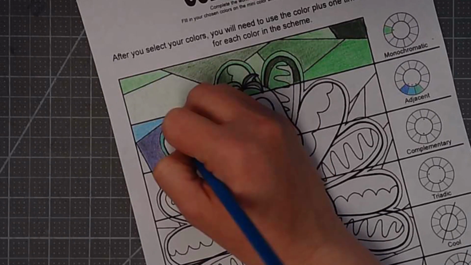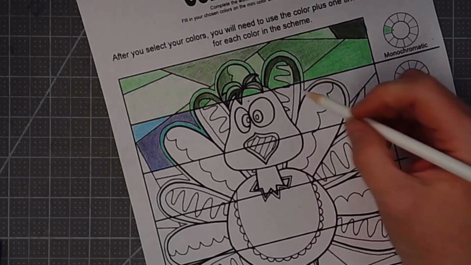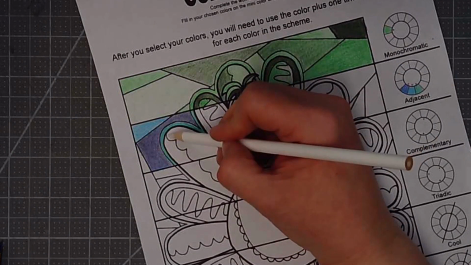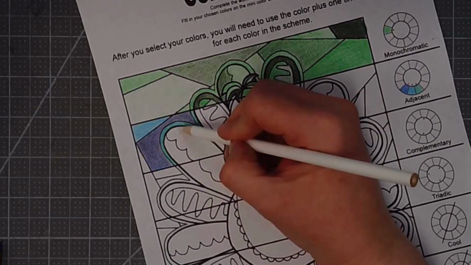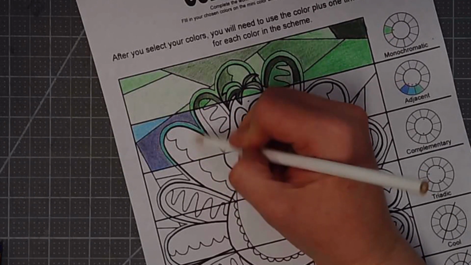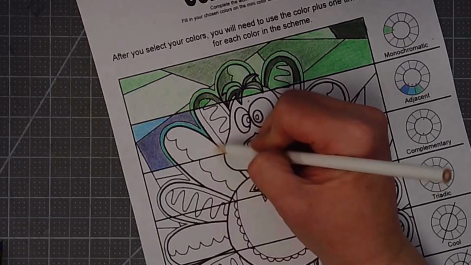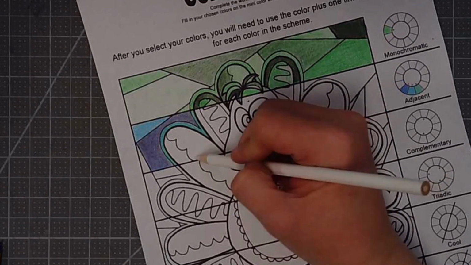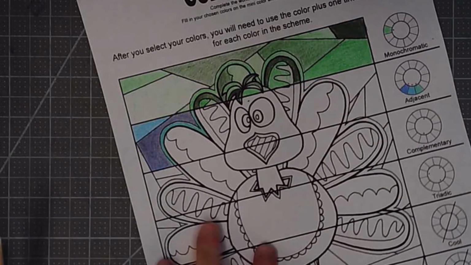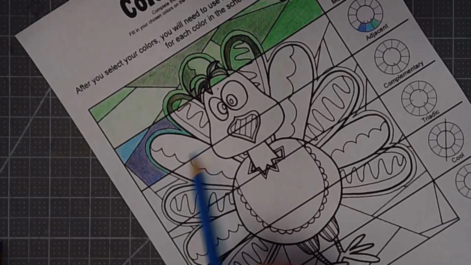So I'm going to, after I'm finished here with the blue-green, and I'm sorry I had to do a voiceover here because the audio went a little goofy, I'm going to apply a tint of blue-green. So even though I already have an area of blue-green there, by applying the white first, as I mentioned before, it's going to allow me to keep my colors very light because the white's down first and I'm layering the colors over top of it.